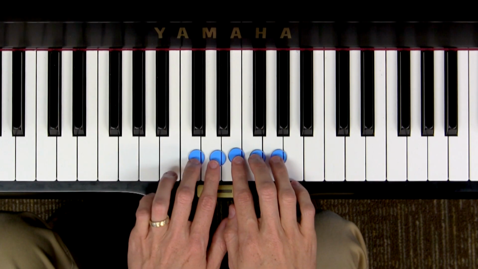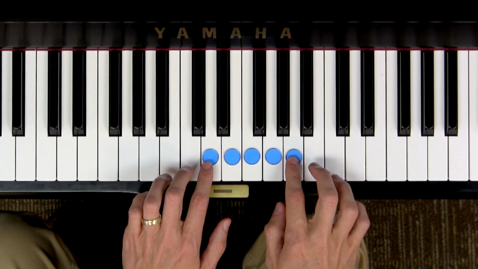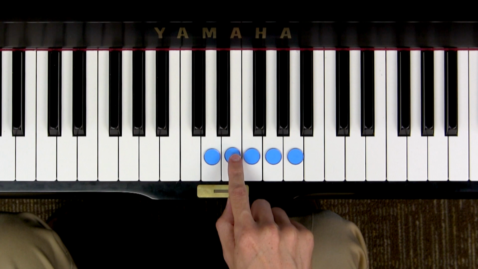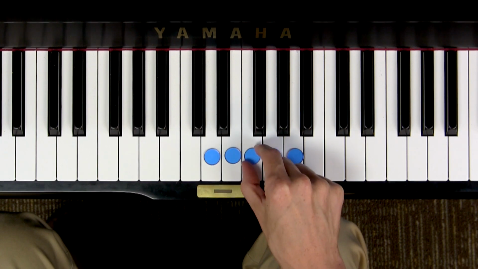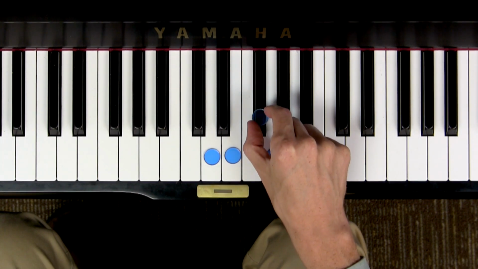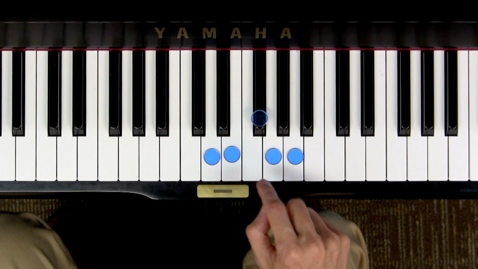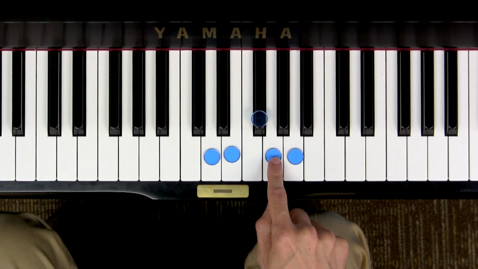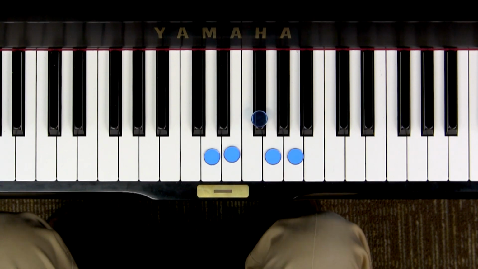But now if we want to put the pentascale starting on D with D as do, now you'll see we need a whole step from do to re, but then mi to fa, we need to move this note up to F sharp in order to create a whole step here, and then we have the half step where it belongs between F sharp and G on mi to fa.